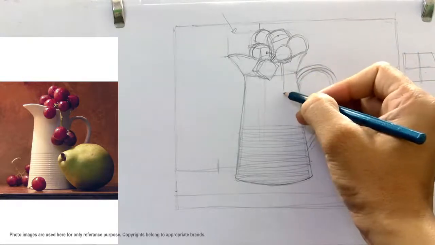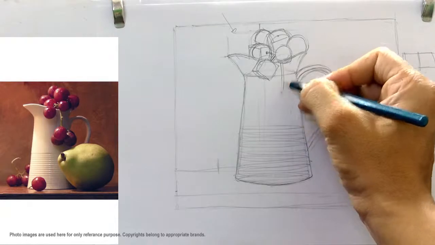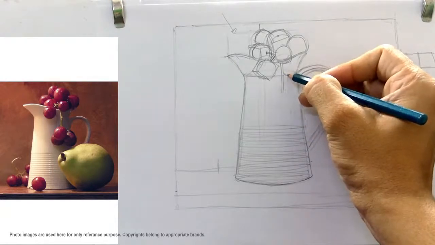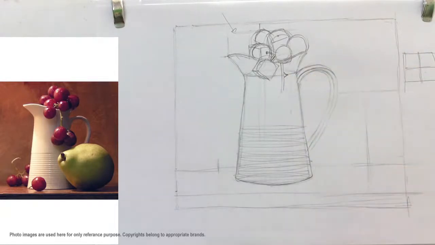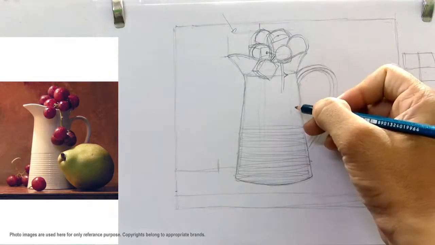And from here till here there's a small thorn also, you can see it, that also you can draw to get more realism.